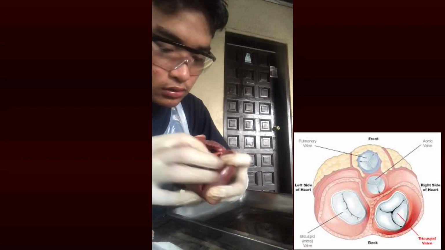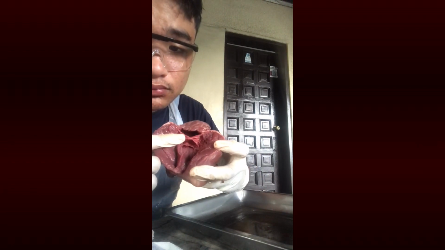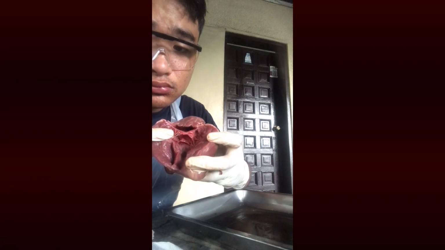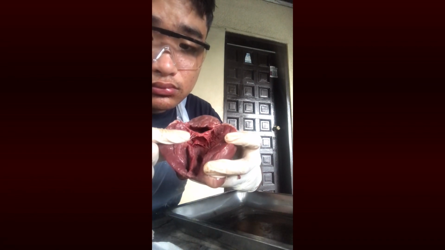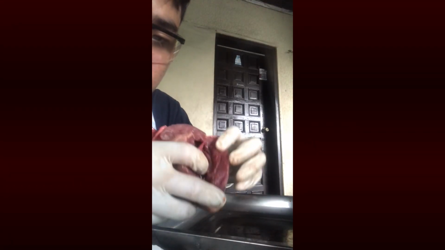Inside this chamber, look for the valve that controls blood flow between the upper left atrium and lower left ventricle. This valve is called the bicuspid or the mitral valve. This valve consists of two leaflets, and blood flows from the left atrium into the left ventricle during diastole.